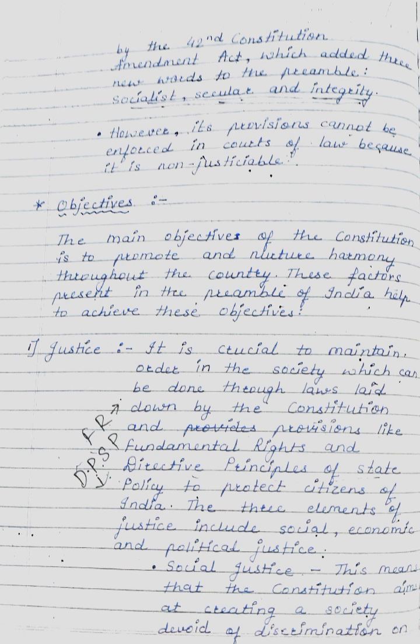Next, let's see objectives. The main objective of the Constitution is to promote and nurture harmony throughout the country. These factors present in the preamble of India help to achieve these objectives. First is justice. It is crucial to maintain order in the society, which can be done through laws laid down by the Constitution and provisions like fundamental rights and directive principles of state policy to protect citizens of India.